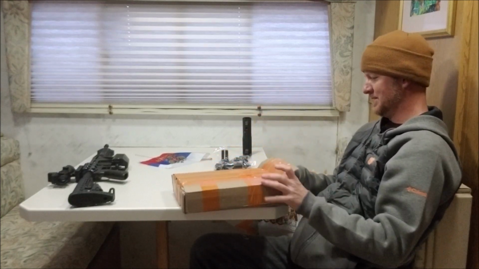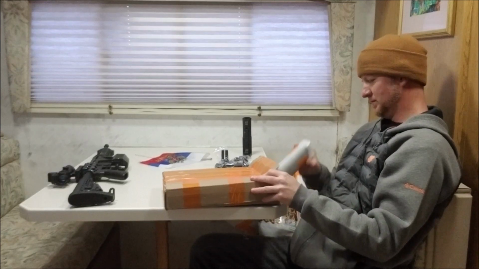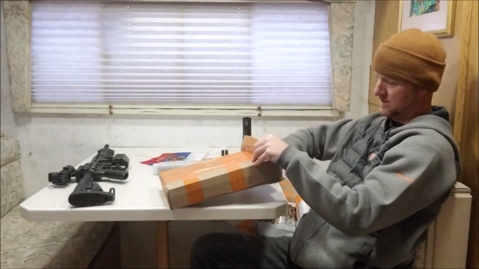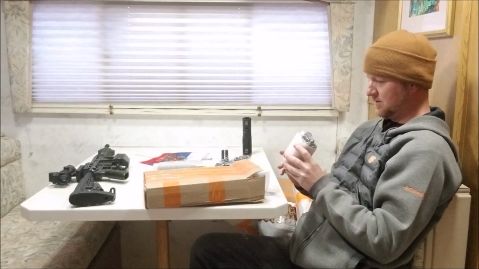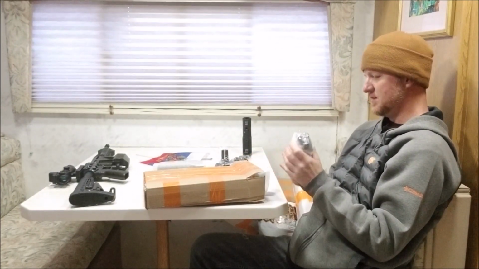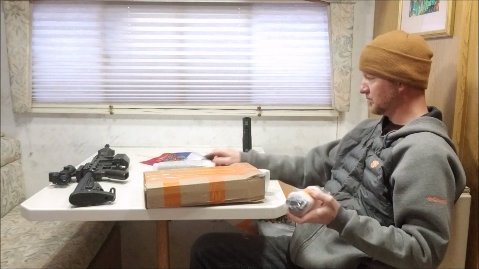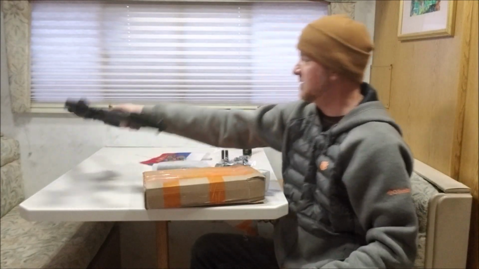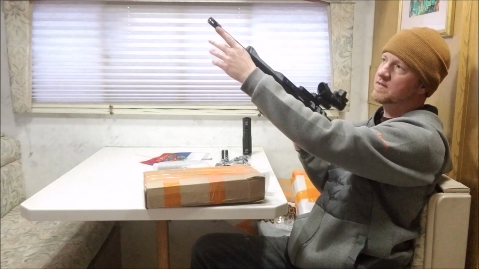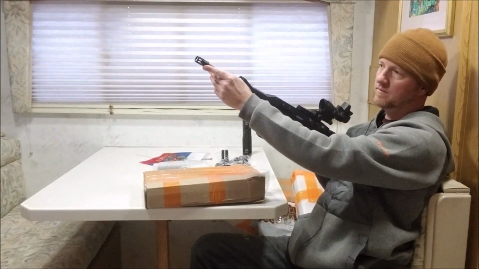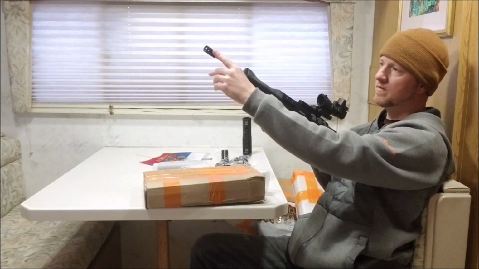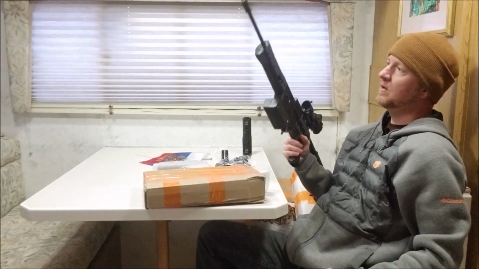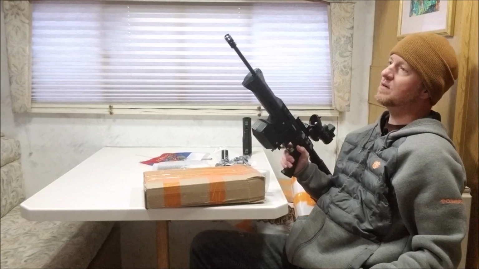Okay, another housing. And these are the bird cages. These guns are going to come with one of these on there. Now this is the Russian 400 millimeter barrel. It's going to come with that also.